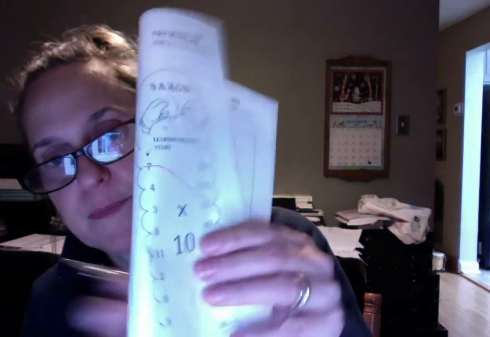Okay, the times 10 side, similar, except you tack on a 0. 7 times 10 is 70, so I'm going to match 7 to 70. All right? How about 4 times 10? 3 times 10, 30. 8 times 10, 80. 11 times 10, 110.